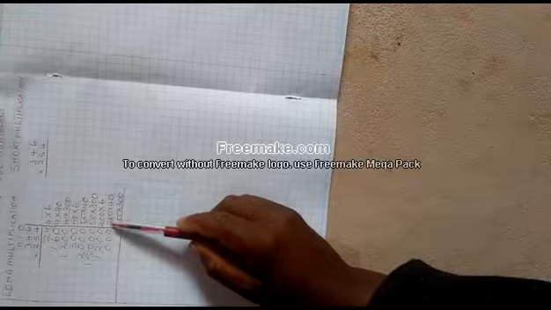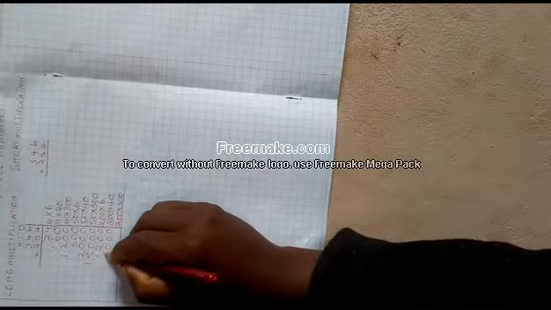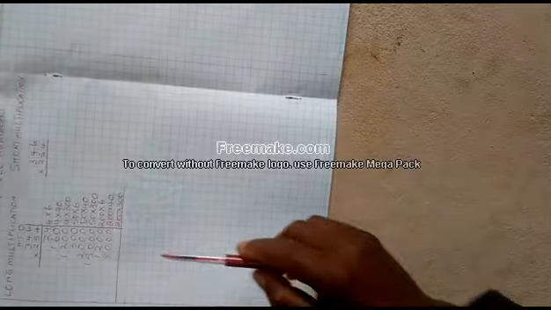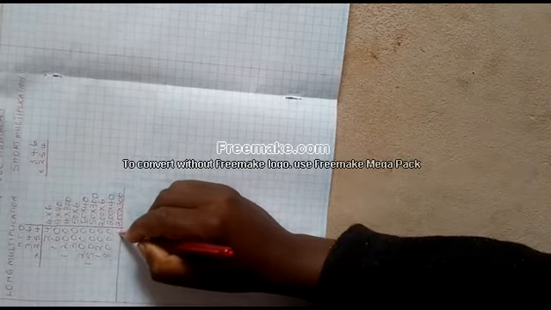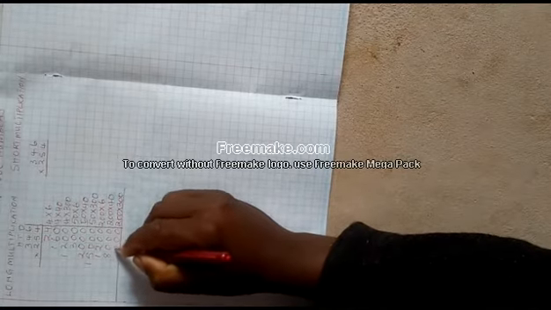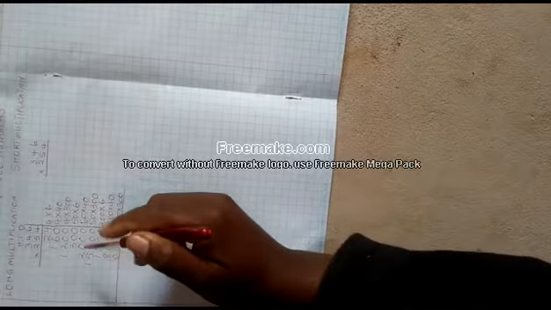And then you are left with 2 and 4. So 2 times 4 is 8. So you write 8. Here you have got 4 zeros, so you write 4 zeros. So you are left with 2 and 3. 2 times 3 is 6. So you have finished your multiplication here.